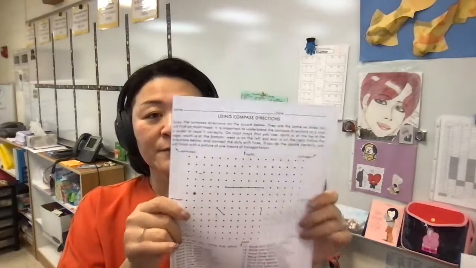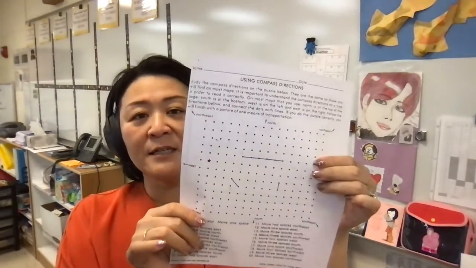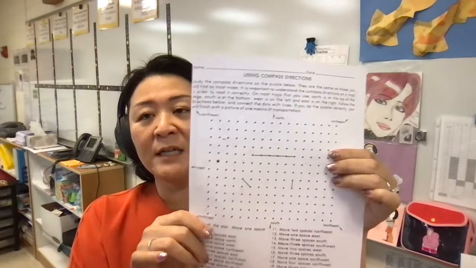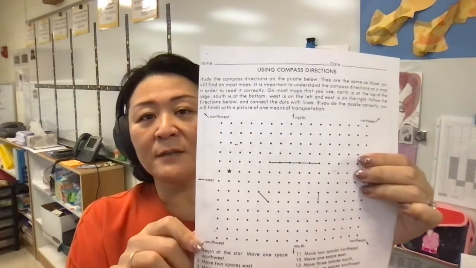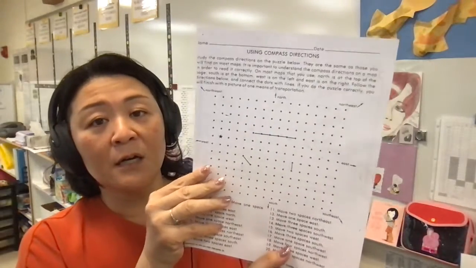Okay? Now the back side. This is pretty much cardinal directions. This side is where you are going to be doing the intermediate directions. Okay? So using compass directions. And for this one, you will also need a straight edge, actually.